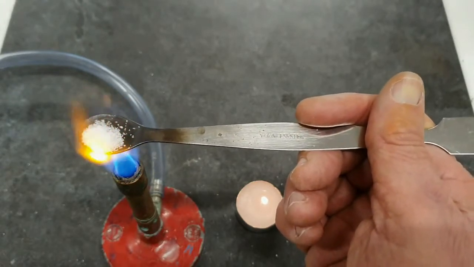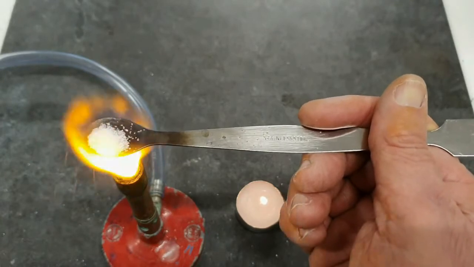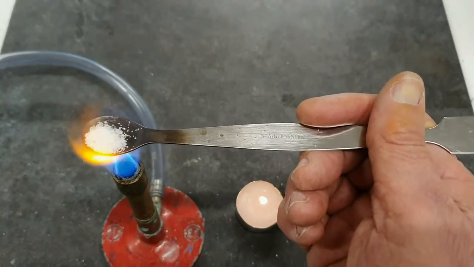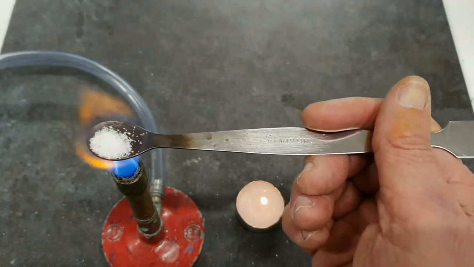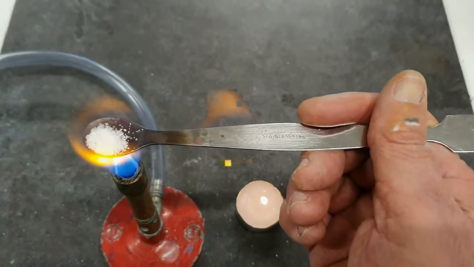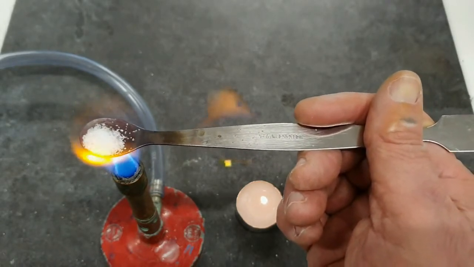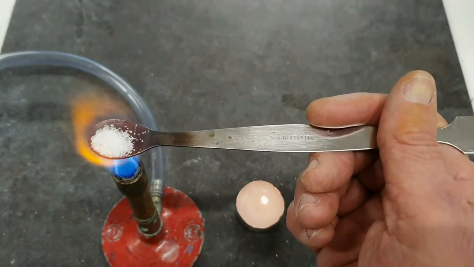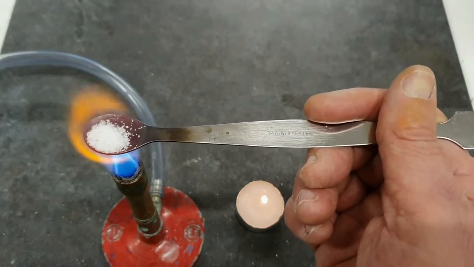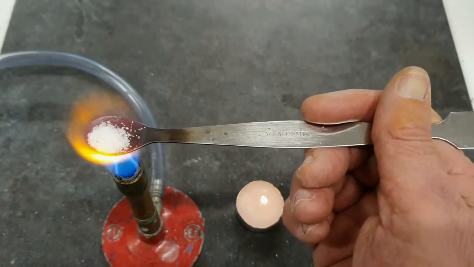Some crystals there are certainly bouncing around. But the question is, is there any melting occurring?